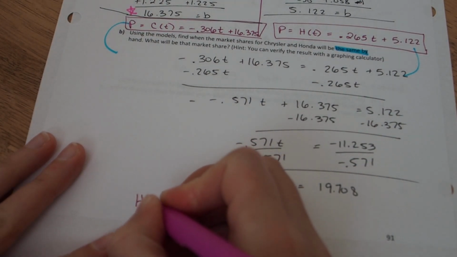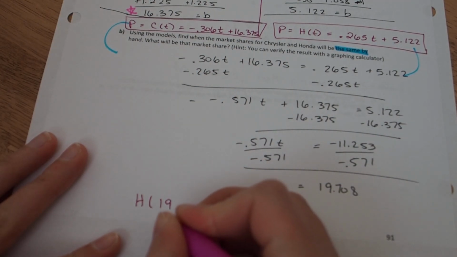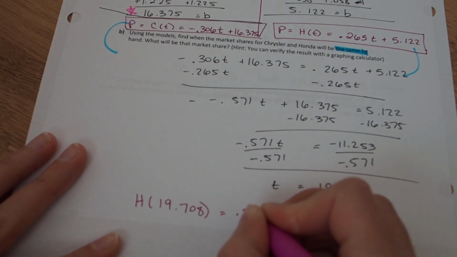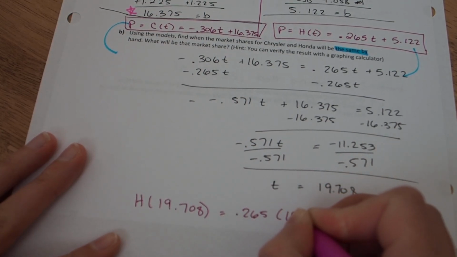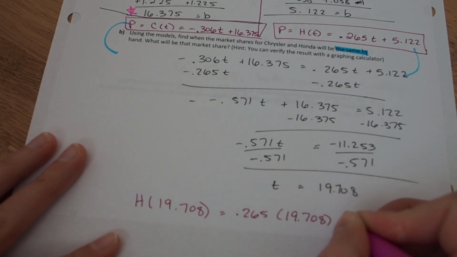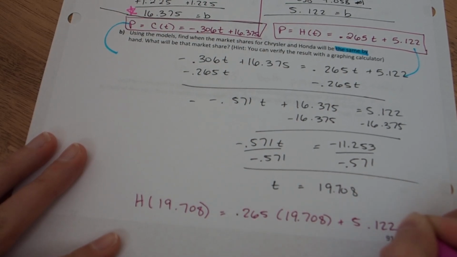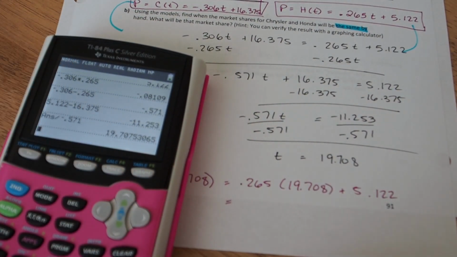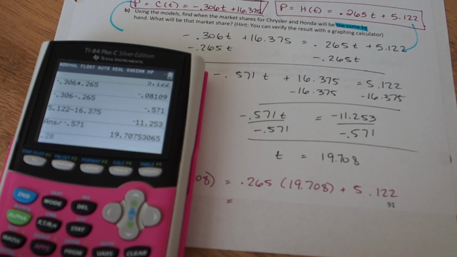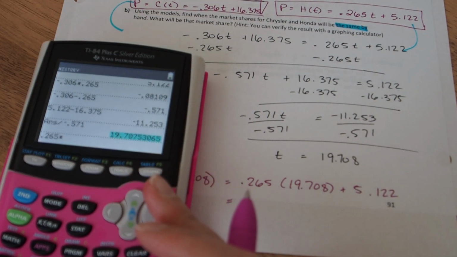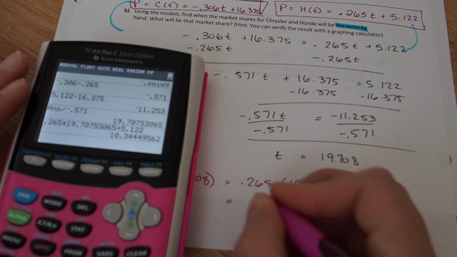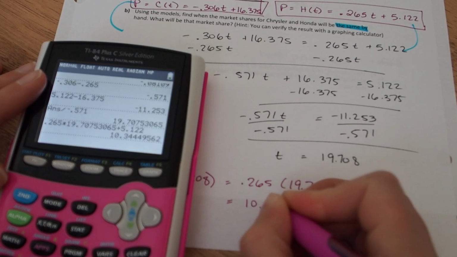So if I take h of 19.708, I get negative 0.265 times 19.708 plus 5.122 is, let's find out, 0.265 times, I'm going to hit up, enter on that, so I have the full rounded number in there, plus 5.122, and I get 10.344.